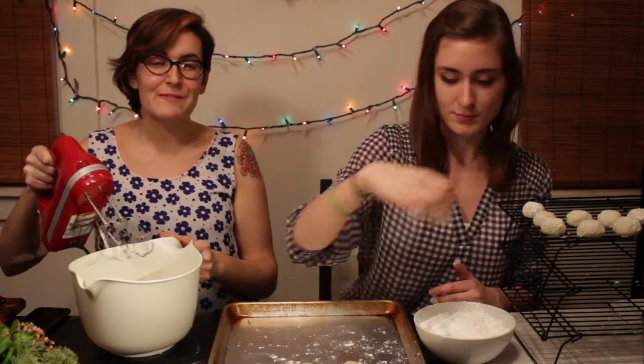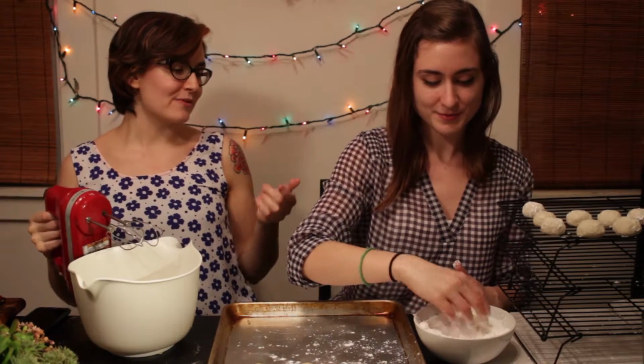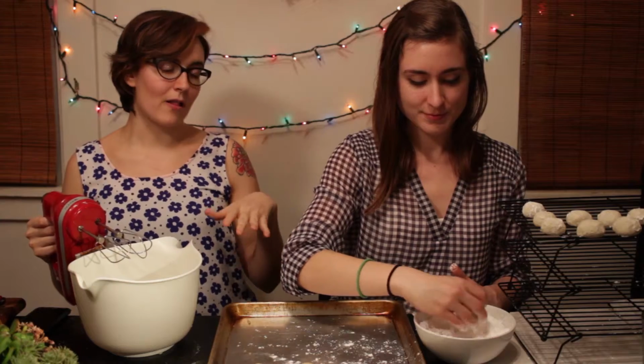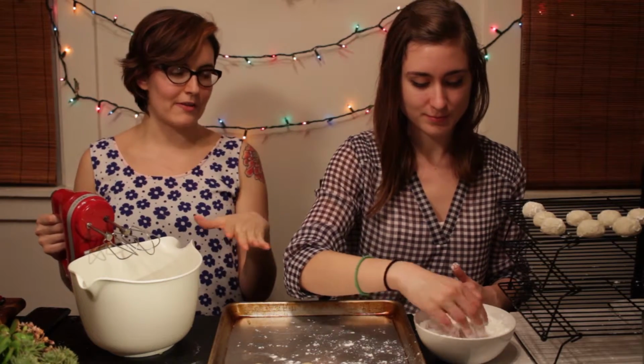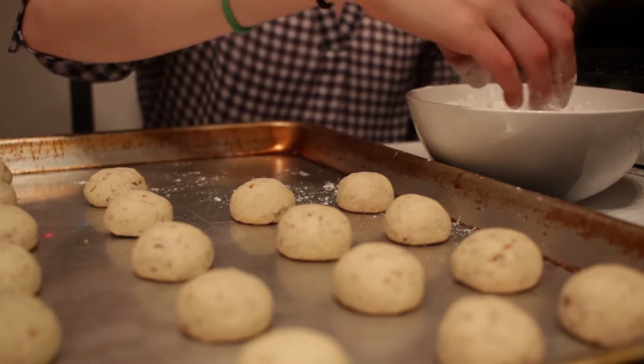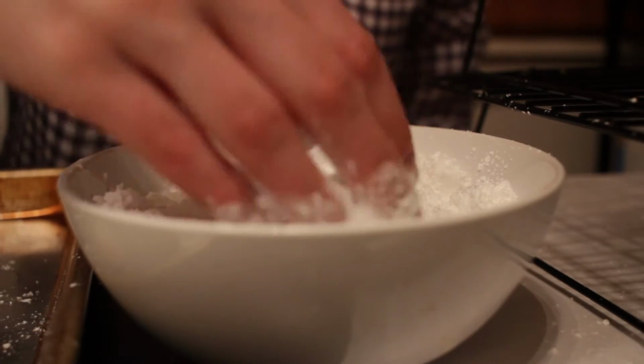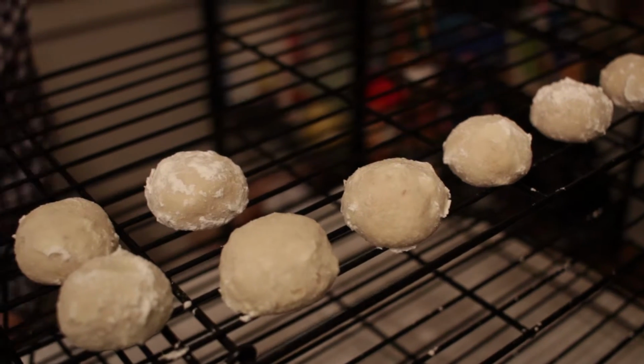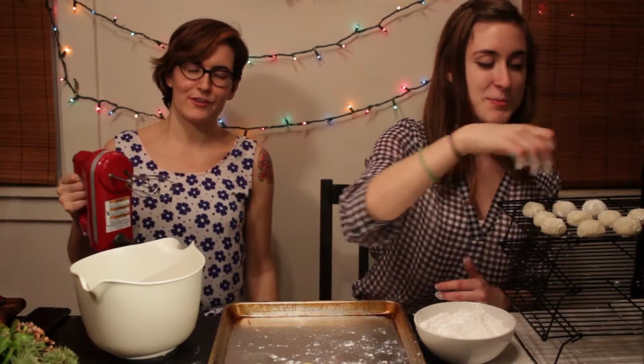I'm going to start by creaming together the butter and the sugar. While I'm doing that, Rachel is coating all of the Russian tea cakes, which just came out of the oven, in powdered sugar and placing them on a wire cooling rack. Before you serve these, you're also going to want to put even more sugar on your sugar. Because if there's one thing cookies need, it's more sugar.